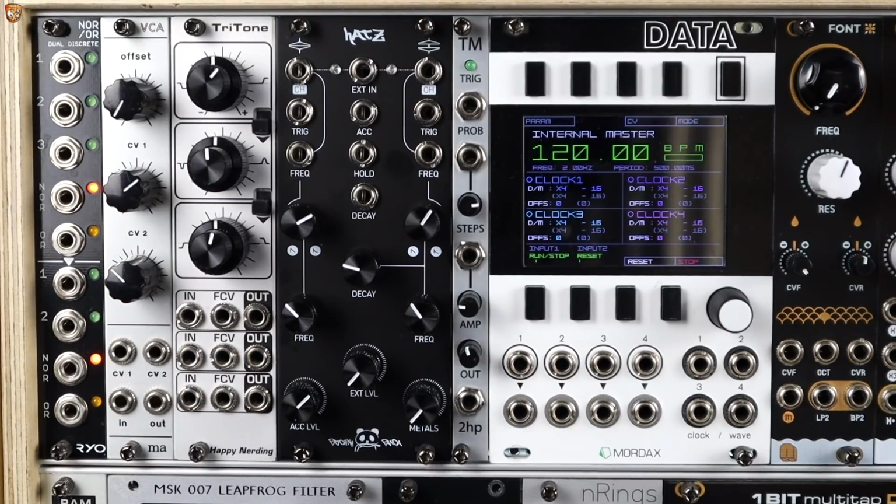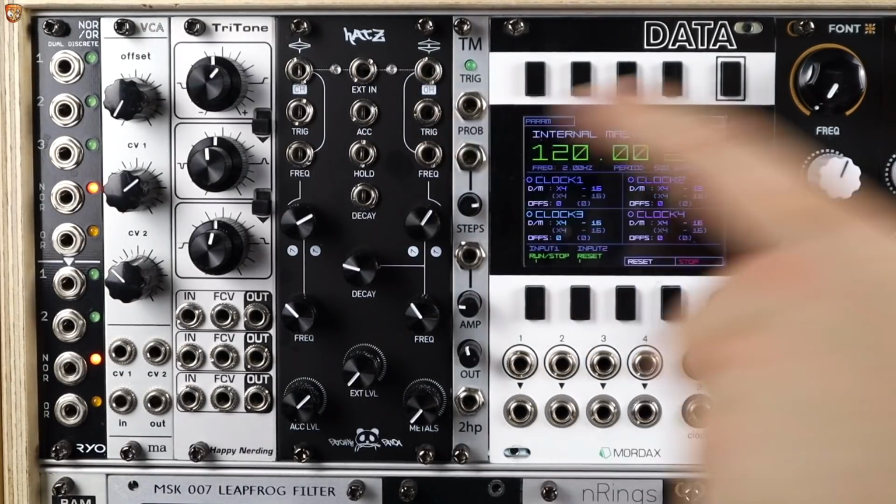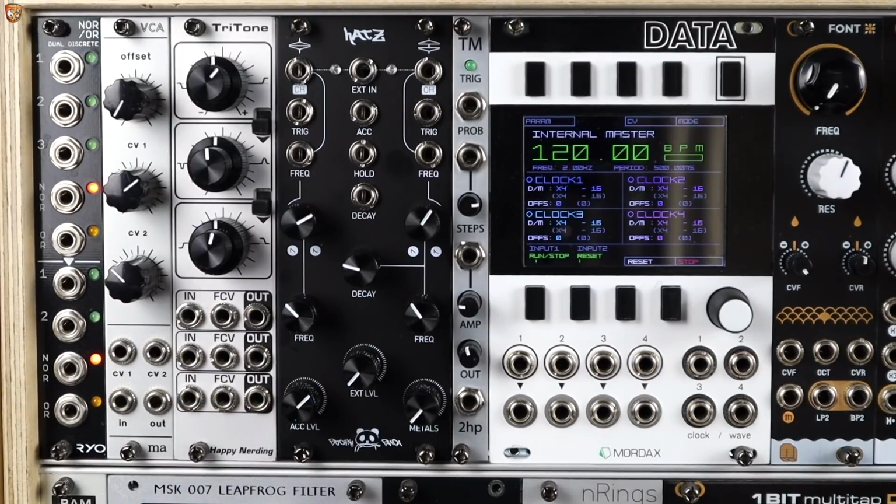We have a trigger input up top, and this could be a clock, an already random gate, it could be something from a logic module, a rhythm, a trigger sequencer. This module doesn't try to work out tempo, it's based on events and new triggers coming in. So it's very flexible in terms of your patching.